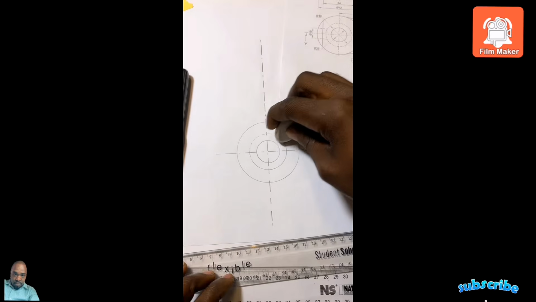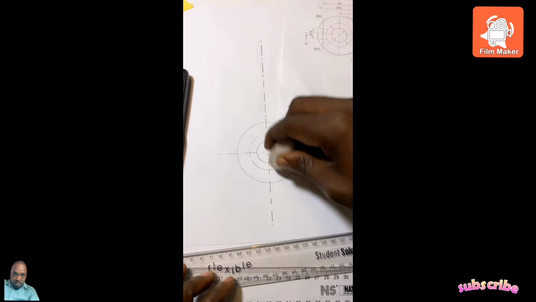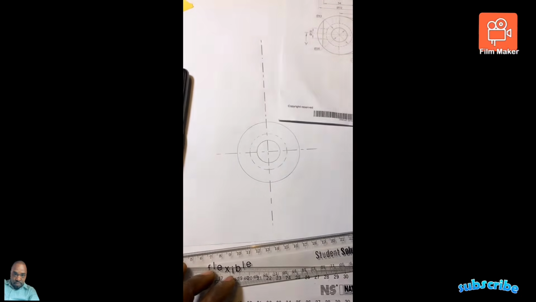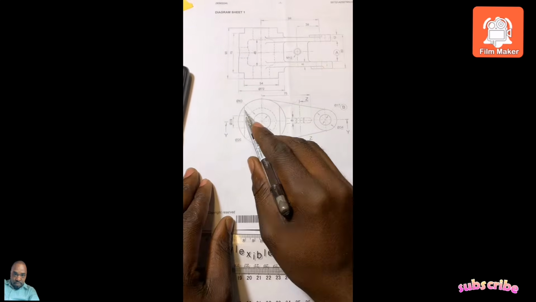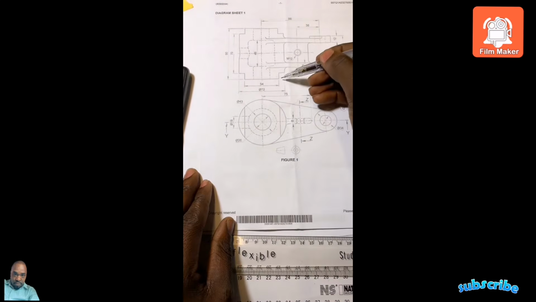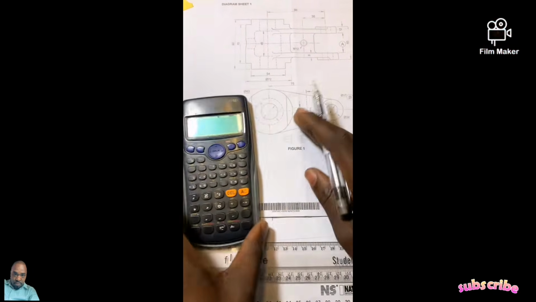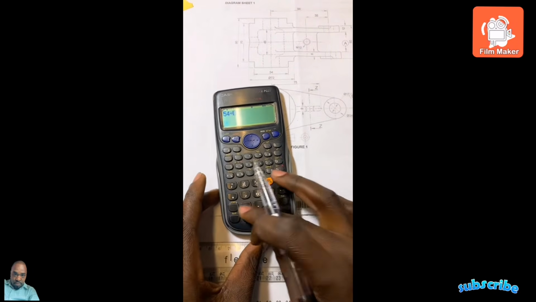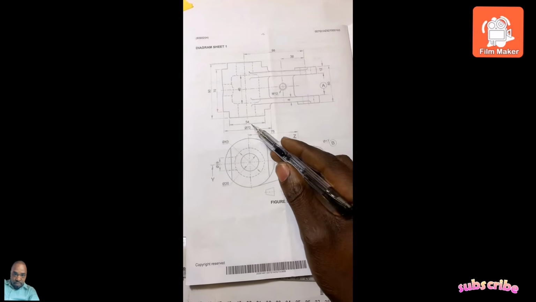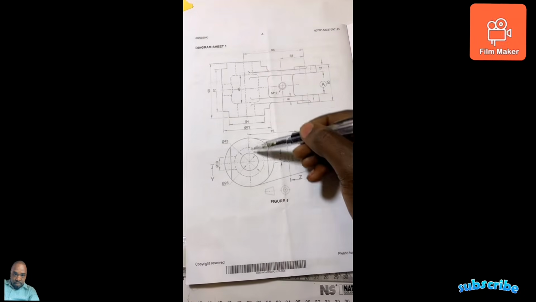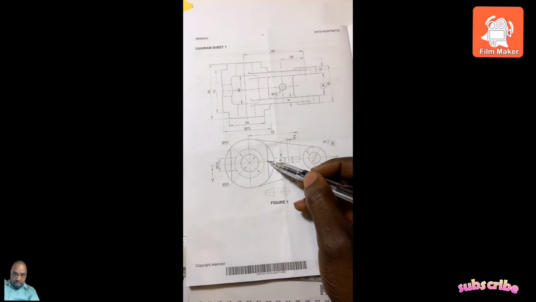So I can simply do like this. Then after that, let's get these ones. From here till there is 54. So we are going to say 54 divided by 2, not because of its diameter, you understand, but because of the vertical center line, so that from here till here is the same as from here till here. You understand?